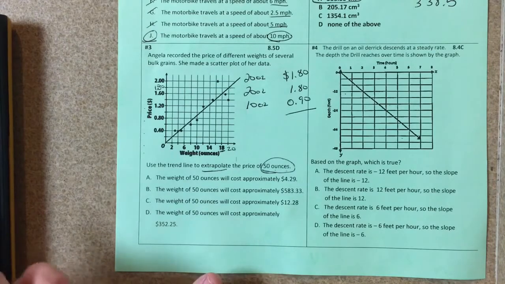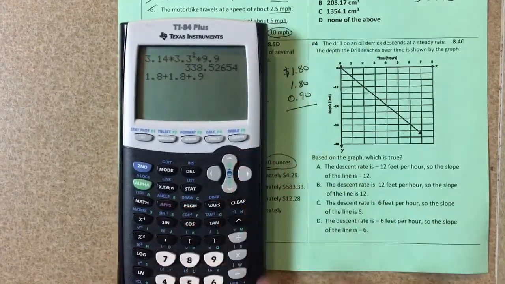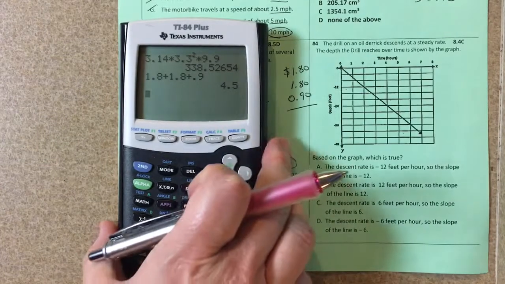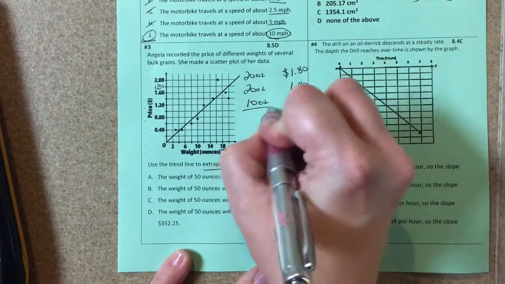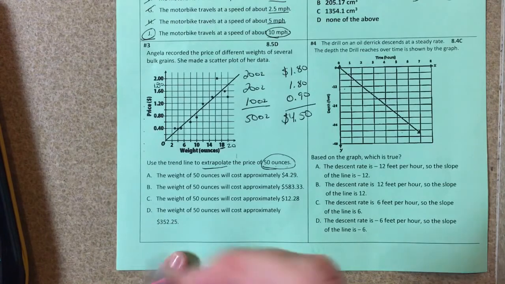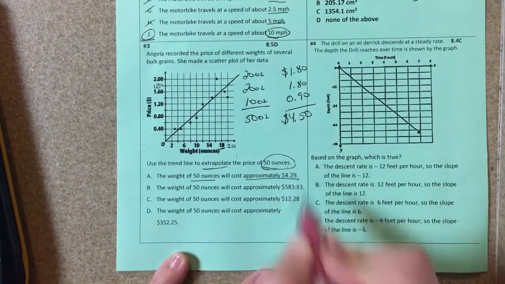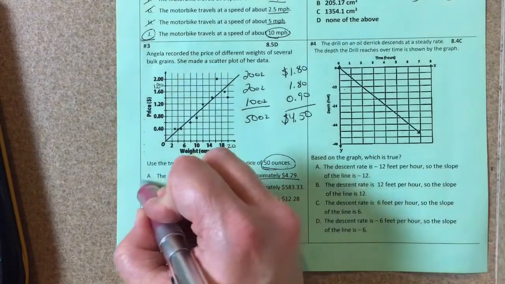When I add that up, $1.80 plus $1.80 plus 90 cents, I get $4.50 for 50 ounces. So just using a little bit of common sense, I can figure out that the weight of 50 ounces is going to cost approximately that 4.5. That's the closest thing I have there.